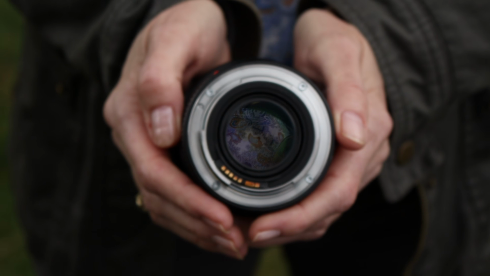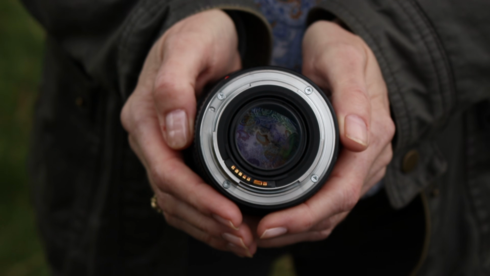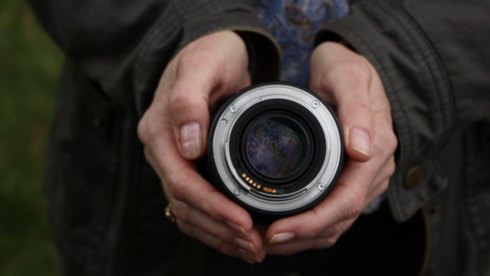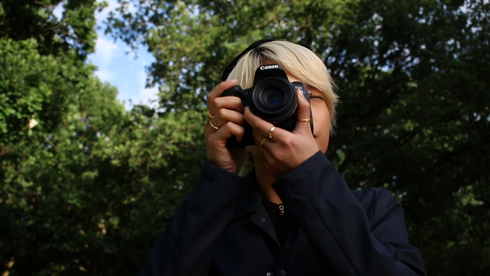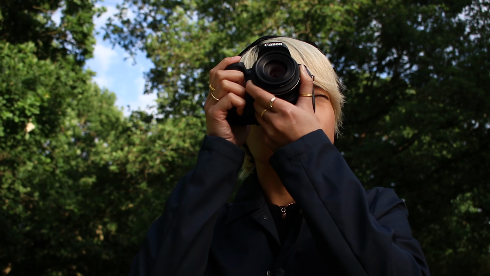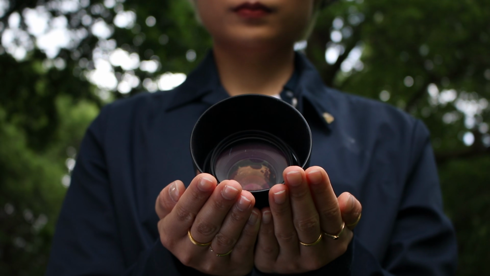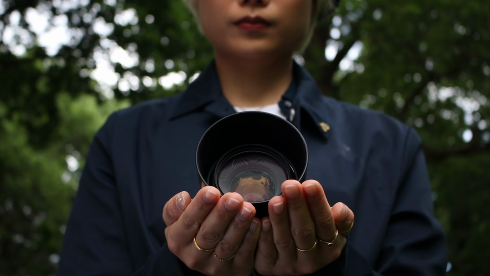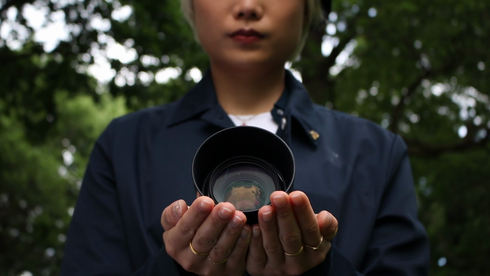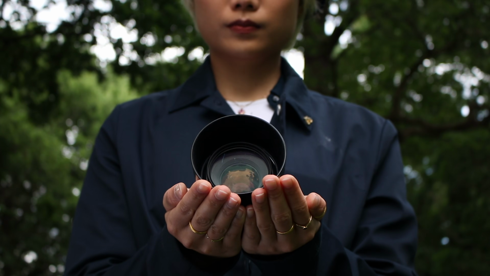What if I want to capture events or weddings? In that case, both lenses can be used depending on the desired shot. If you want to capture larger groups, the EF-S 24mm lens is more suitable due to its wider field of view. For detail shots, the EF 50mm lens is the better choice as it provides a more zoomed-in perspective without the need to get too close to the subject.